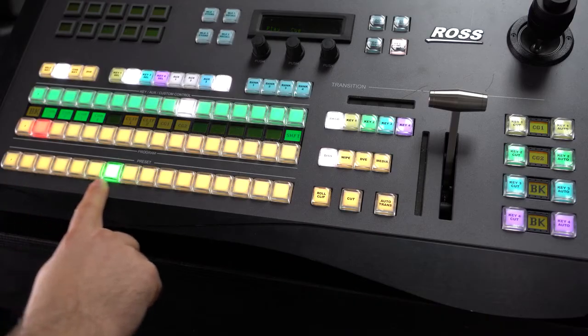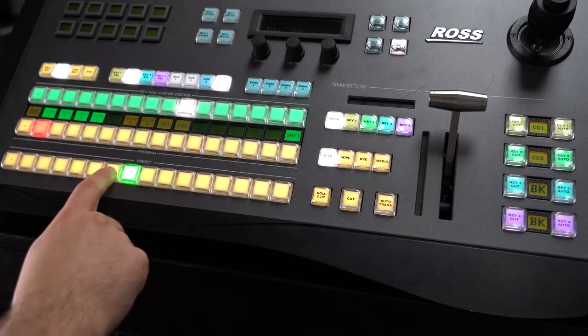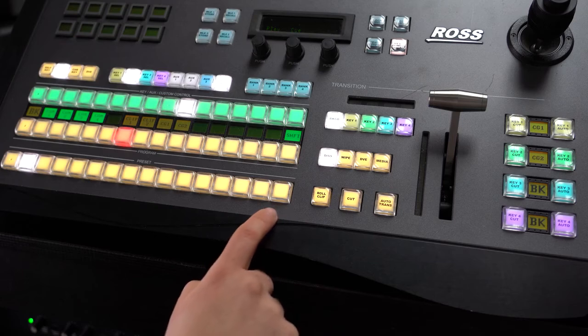Well, in order to utilize transitions properly, we're going to need to add another video bus to our switcher. You see, in order for us to transition to something, we need to be able to pre-select a source before we initiate the transition. This is where your switcher's ability to preset comes in. By adding a preset bus, we now have a look-ahead area that we can pre-select a source. Then, when we are ready, we can initiate the transition we choose.